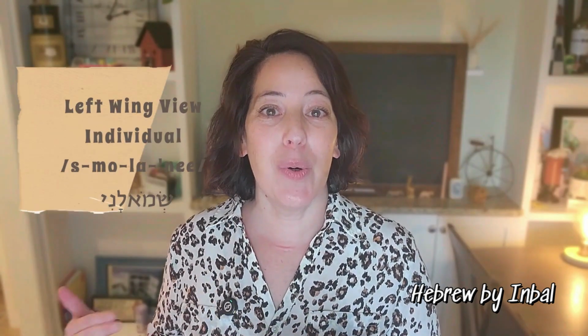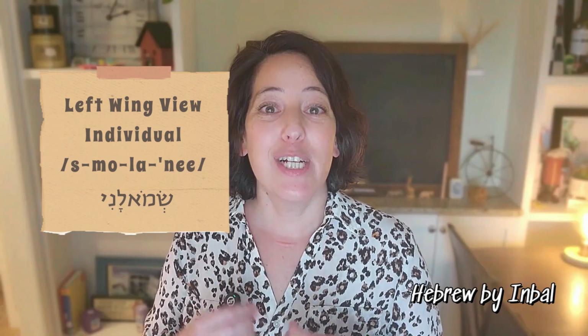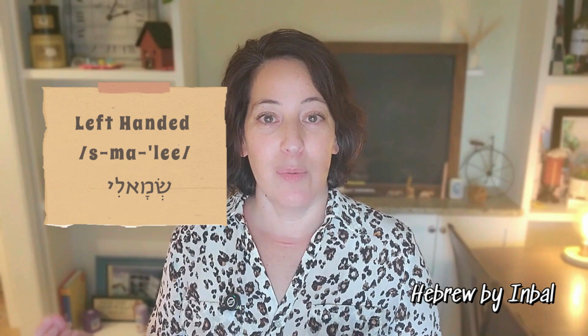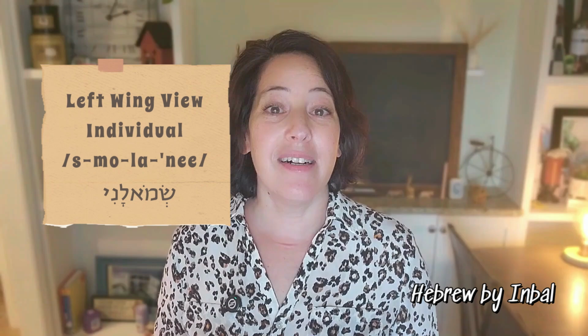But an individual with left-wing views is not a smali, but a smolani, which is why people many times say smali for both a left-wing individual and a left-handed person, but we don't use the same word. Left-handed individual, a man, would be smali, and a man with left-wing views is a smolani.